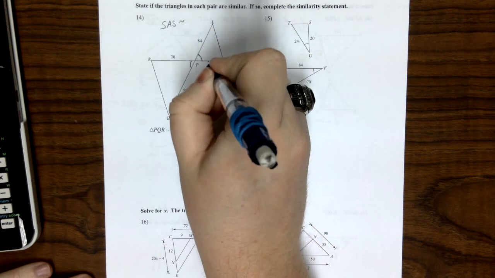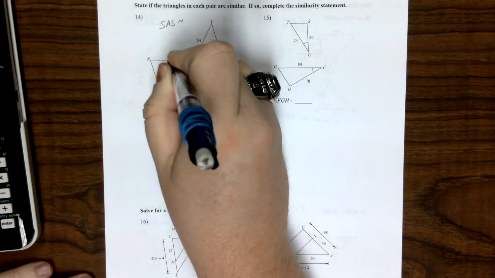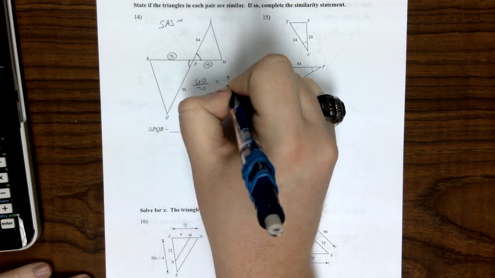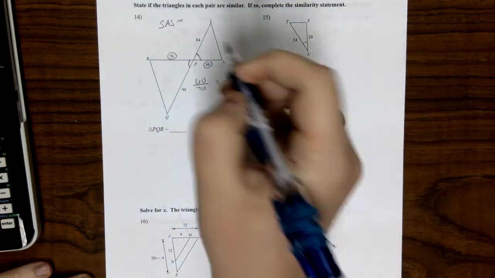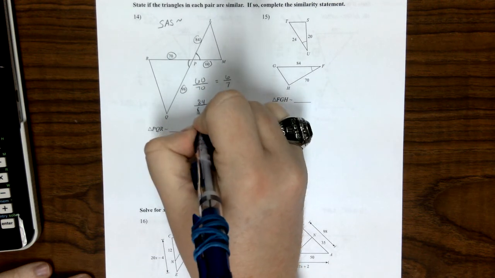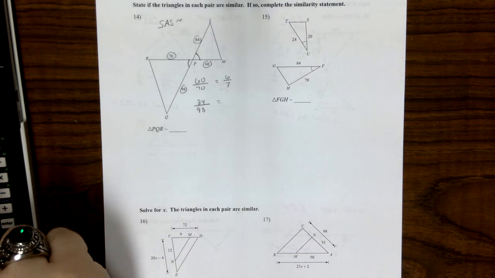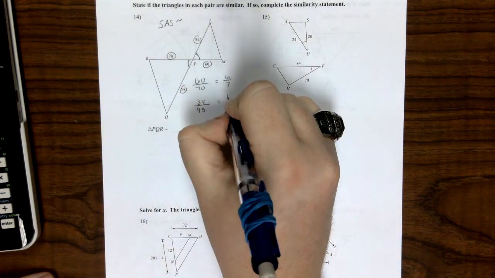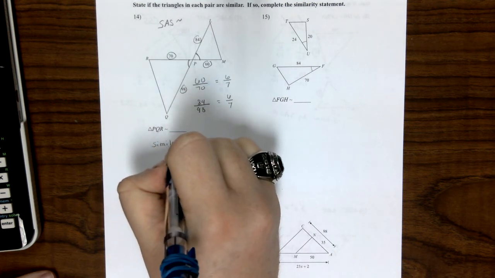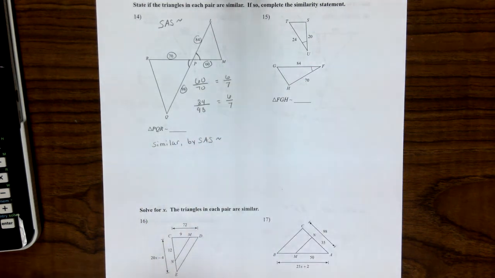So if I start in the small triangle, 60 is the smaller between 60 and 84. And so in the bigger triangle, 70 is the smallest, so they go together. 60 over 70, we know that reduces to 6 over 7. Now let's check 84 and 98. So 84 over 98, that should reduce to 6 over 7. So they are similar, and you could put by side angle side similarity if you want to.